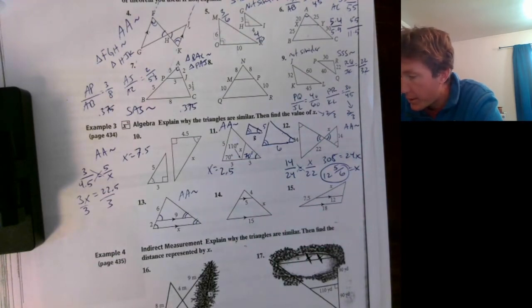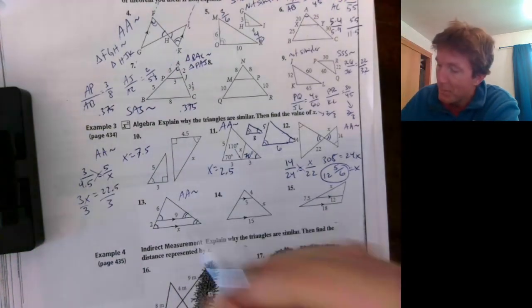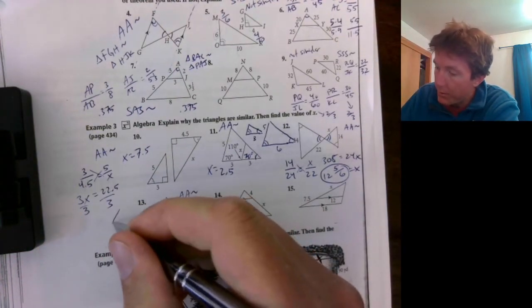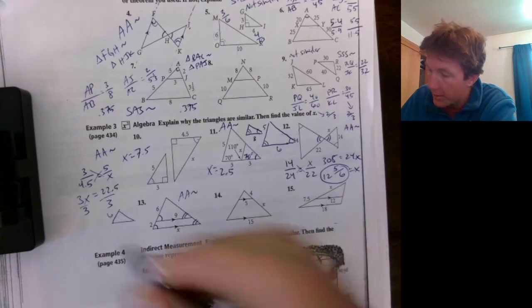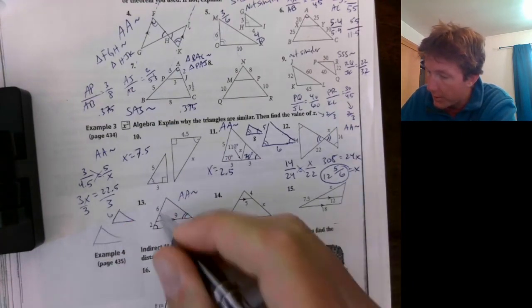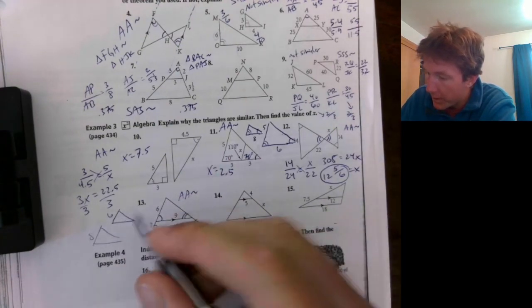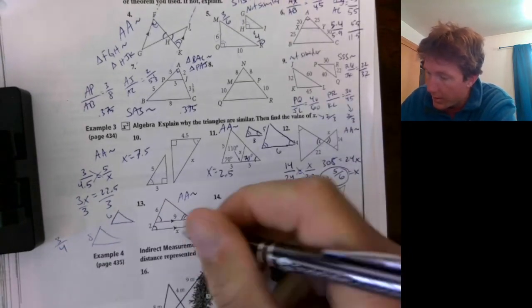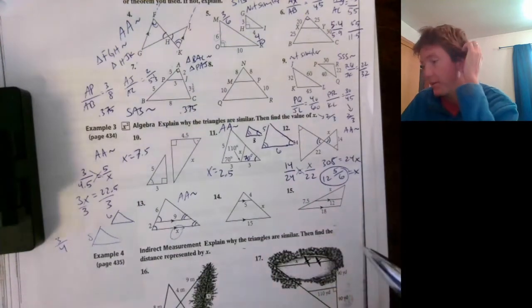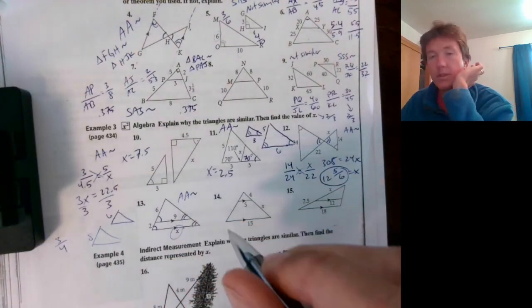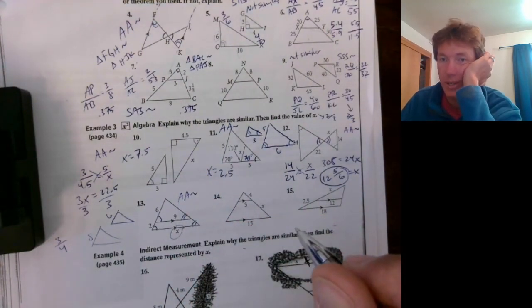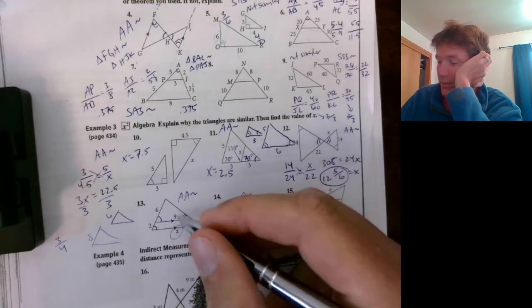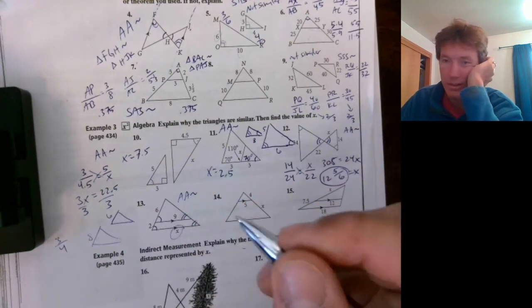And that means that this smaller triangle, side length 6, the larger one's going to be 6 plus 2, that's 8. So we're looking at a 3 to 4 ratio. That means that the larger triangle is going to be 4/3 of 9, or 9 is 3/4 of x.